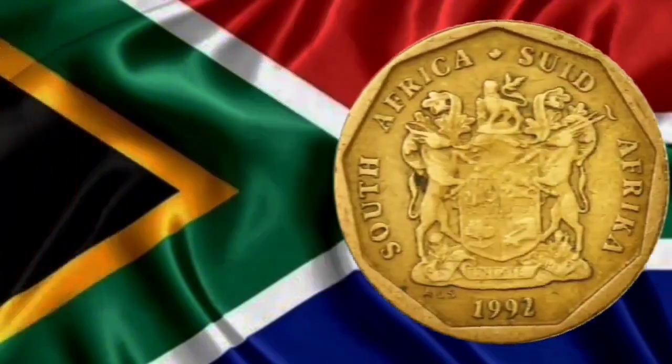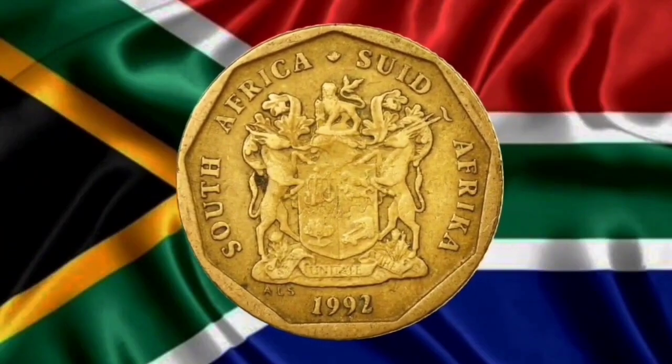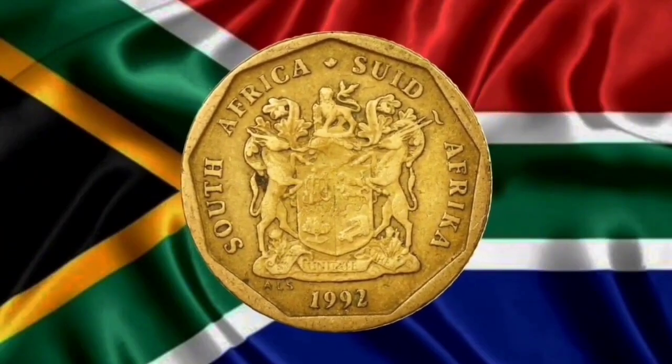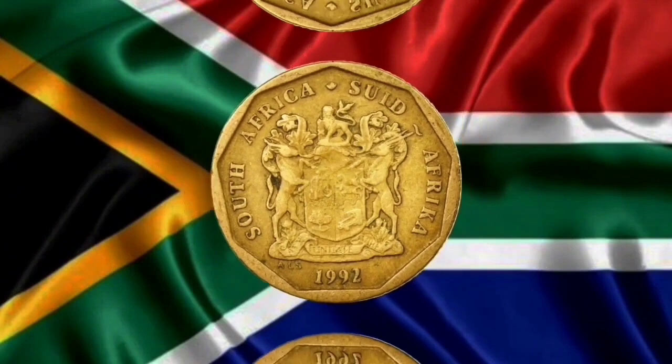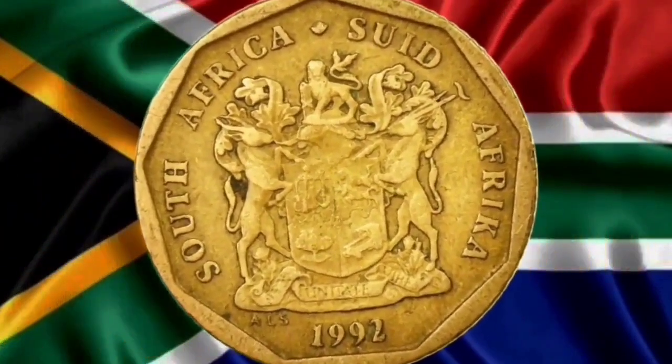The coin was part of a series that aimed to celebrate South African flora, and the level of detail in the flower design shows the mint's dedication to artistry. Underneath the flower, you'll find the denomination clearly written as 20C.